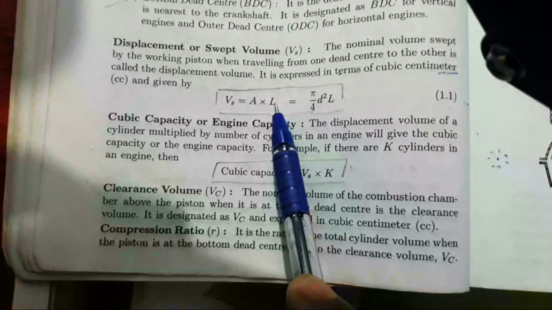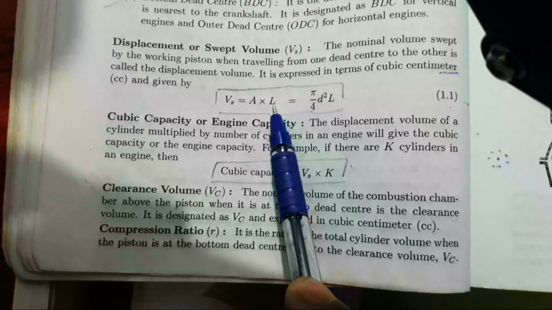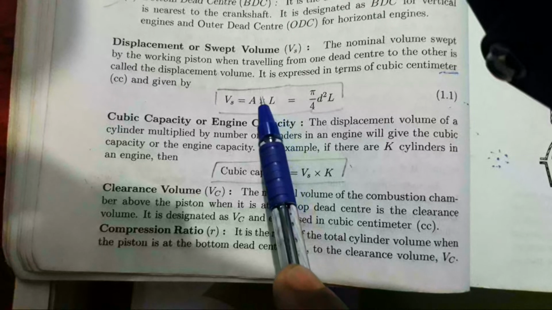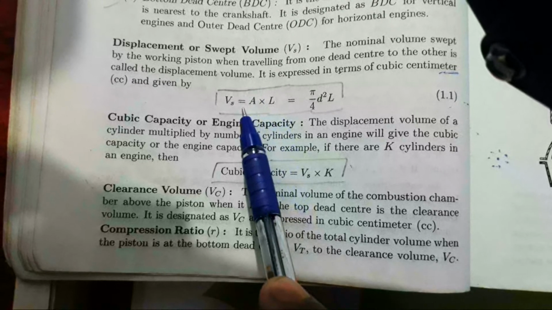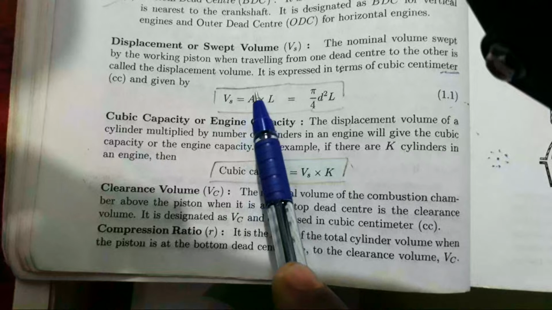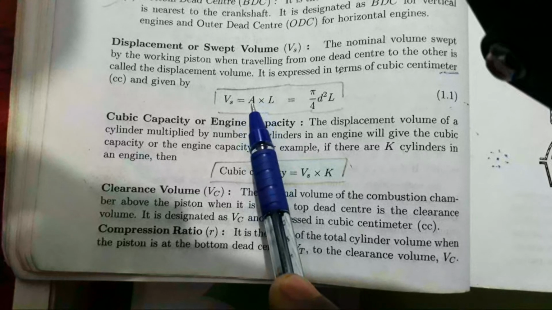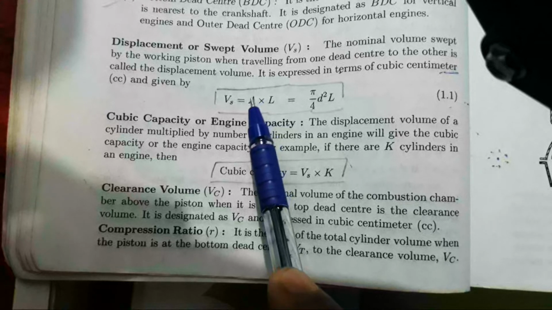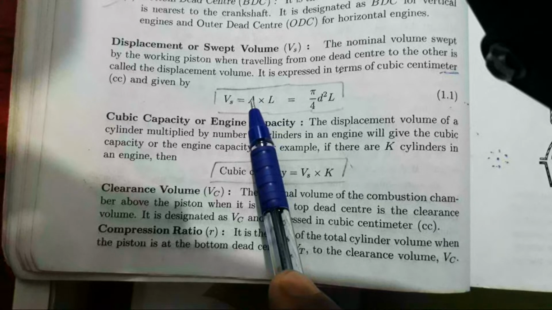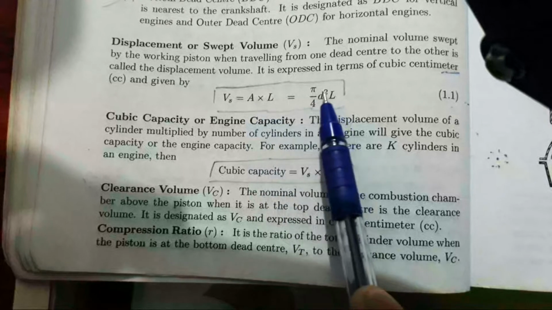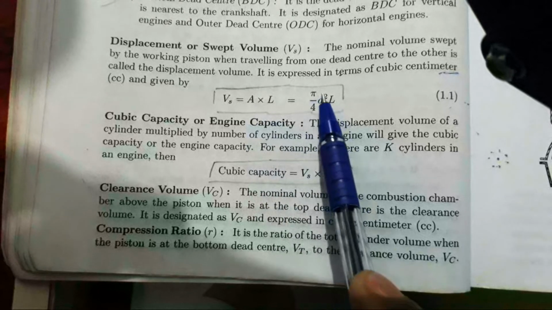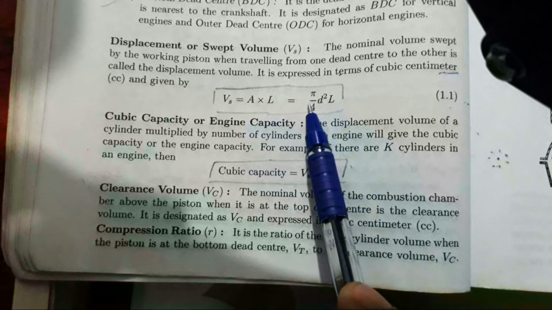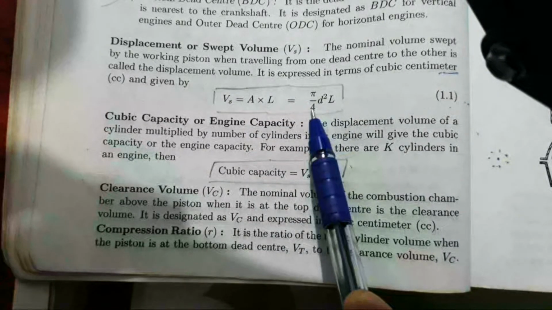L is the stroke length. Area is the cylinder volume from top dead center to bottom dead center. Area is equal to, we can say, pi by 4 d square into L.